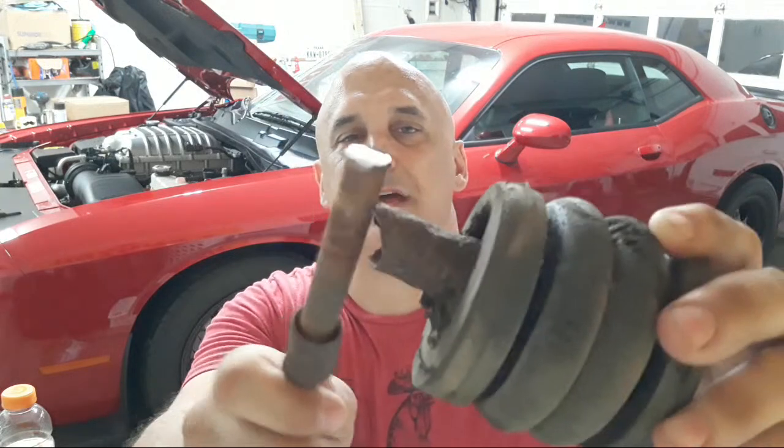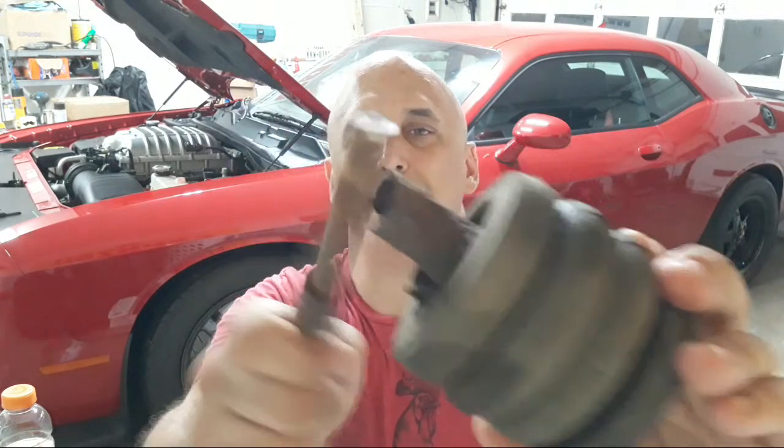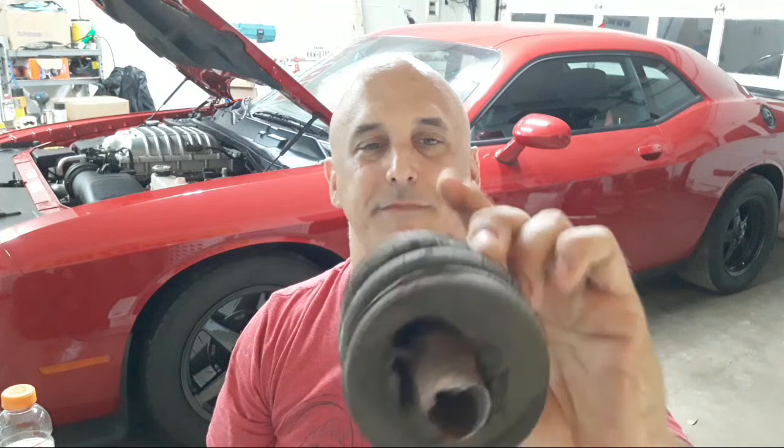Anyway, here's one of the rears. And you can see this is supposed to be solid. It's actually not. So I had to get all new mounts for it. Anyway, that's what I was up to with the truck. Wanted to get you guys up to speed on that.